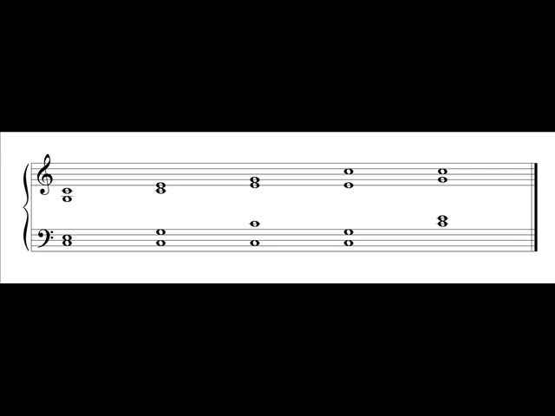Okay, I will play through the examples, just let you hear them. Again, listen for the bass and soprano scale degrees and the appropriate octave for the bass.